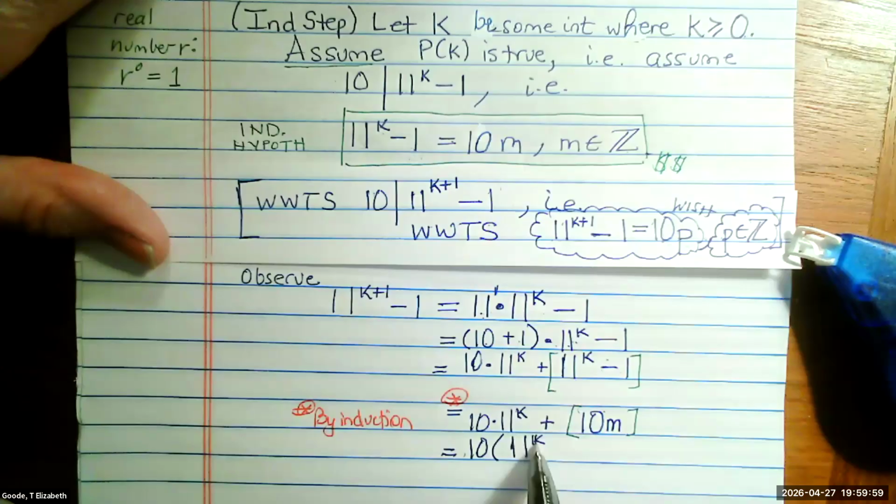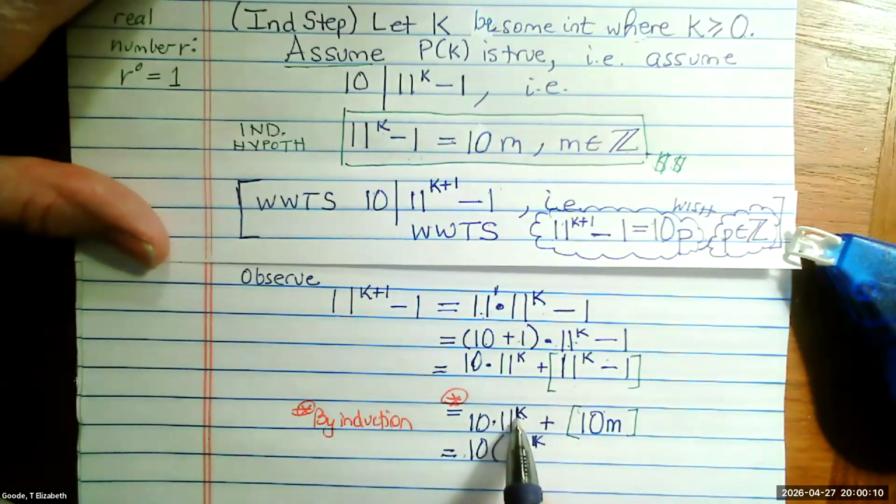You do 10 parentheses, 11 to the k, and then plus m. And because then this is just 10 times 11 to the k. So we pulled the 10 out and it leaves behind the 11 to the k.